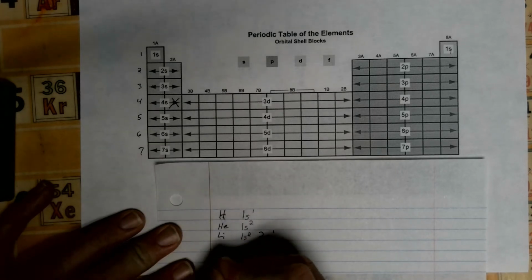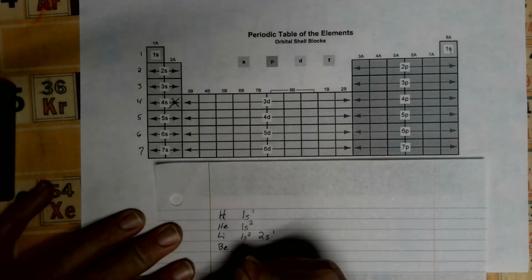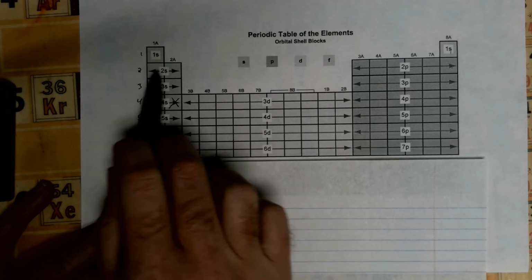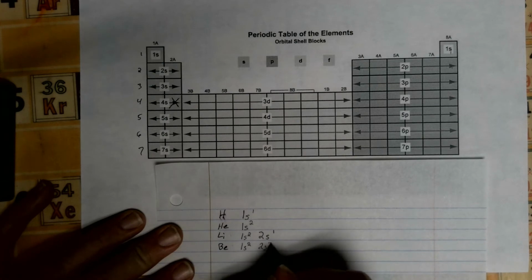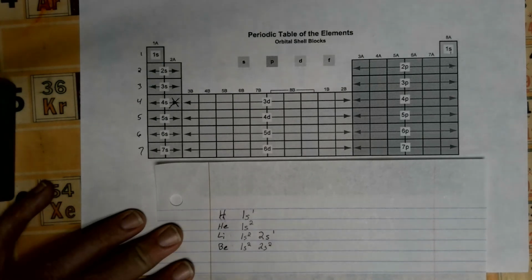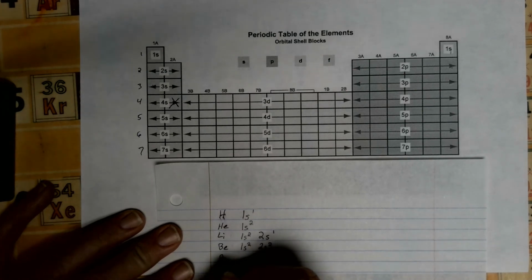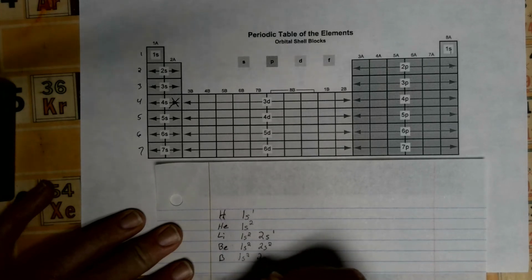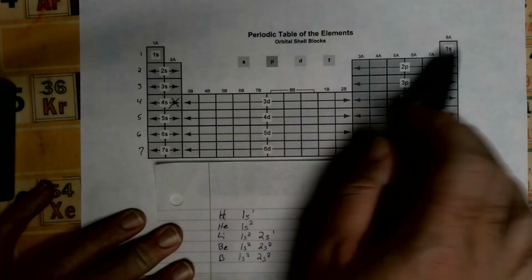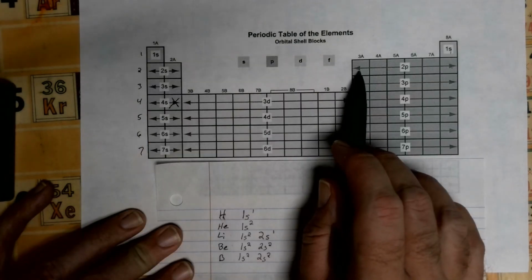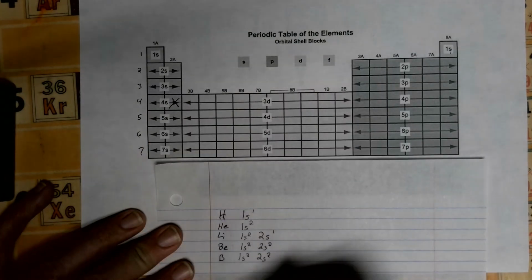Then if we go to beryllium, that would be 1s2, and then now we're at 2s2. Okay. Then if we go over to boron, that would be 1s2. Again, we start back at the beginning. 2s2, and boron's over here in 2p. So we'd write 2p1.